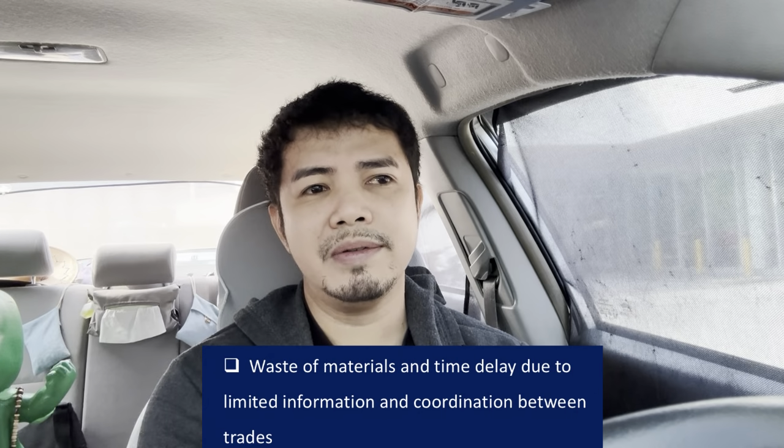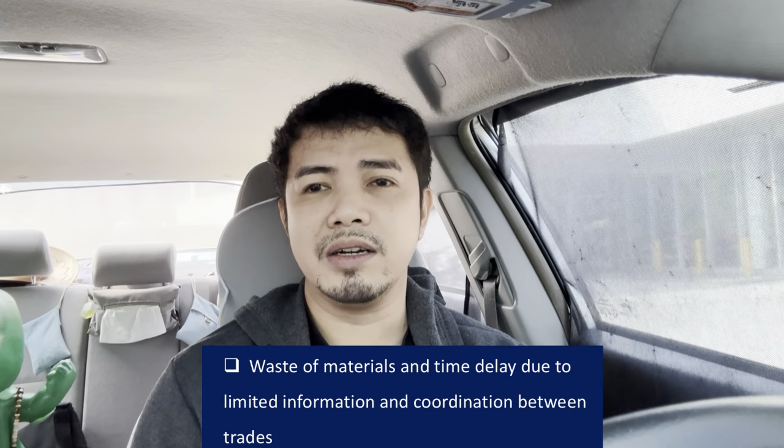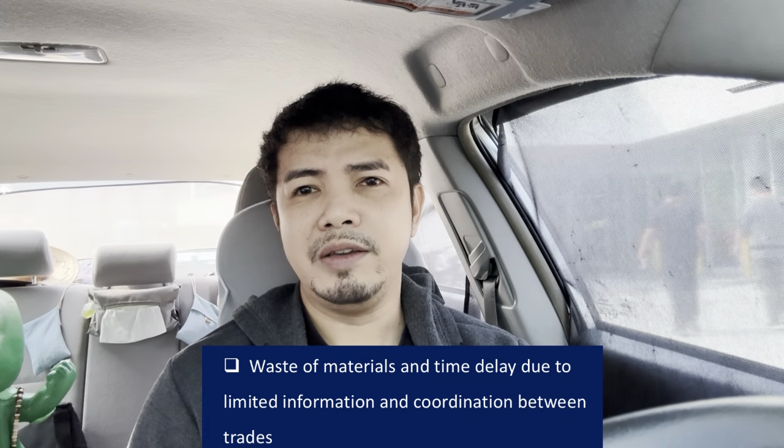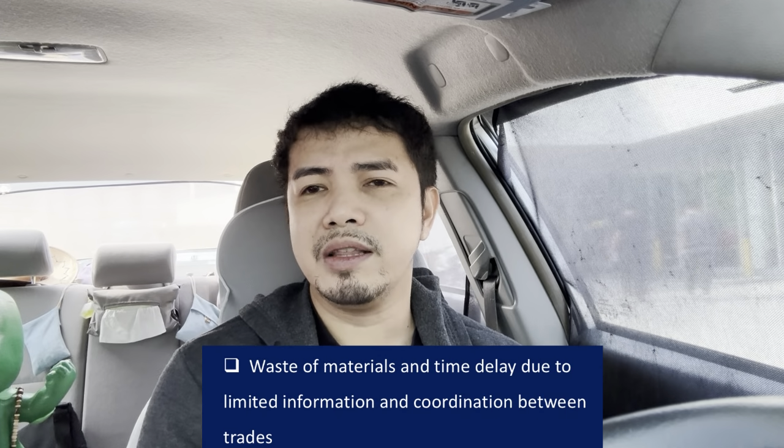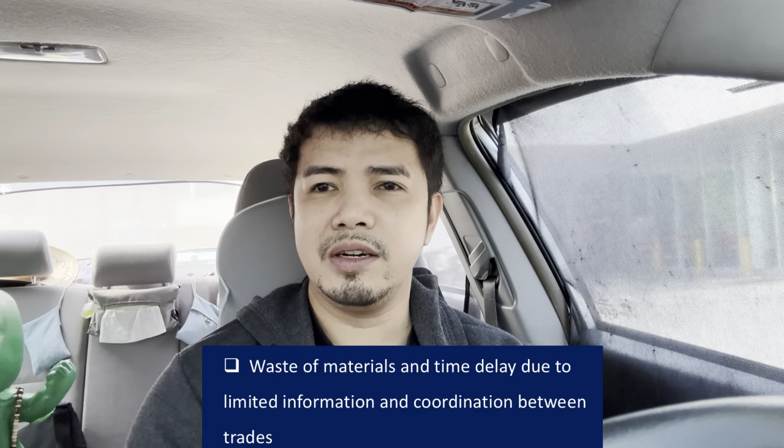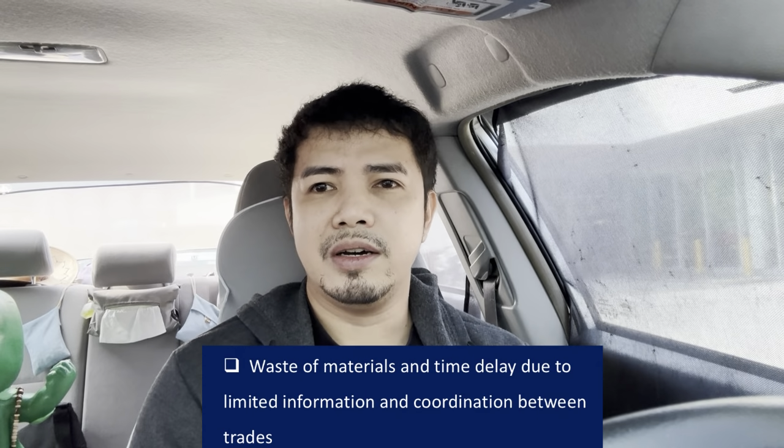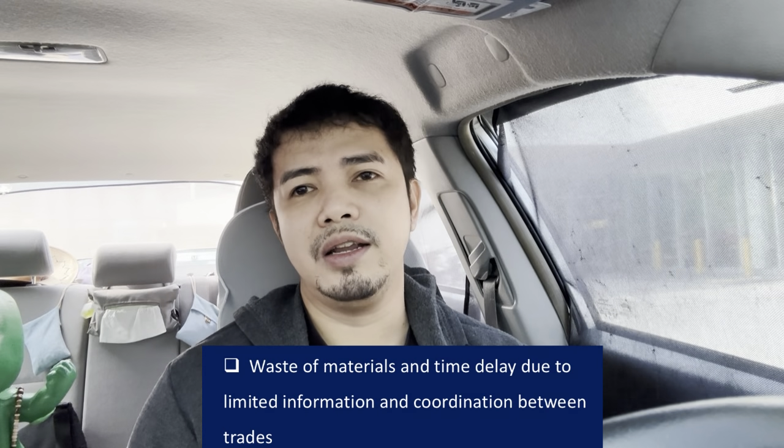Unlike in BIM, every change will be updated throughout the whole model. And in actual construction, if you have this risk of data loss and this problem with coordination, for sure we'll have waste of materials and delay in the project, as if a part is not updated, you will see, for example, a clash in the project as you review the model.